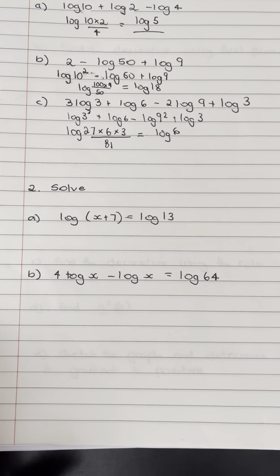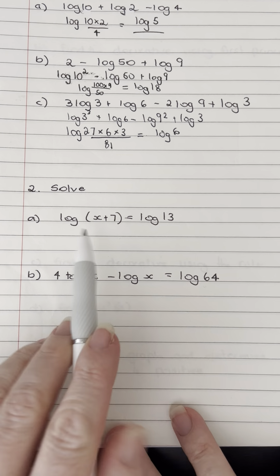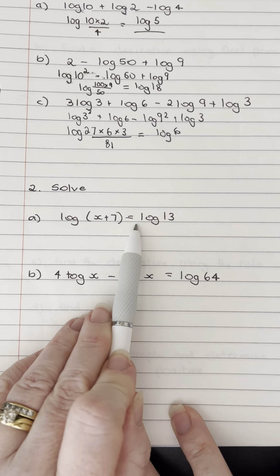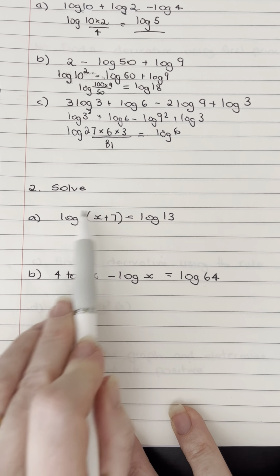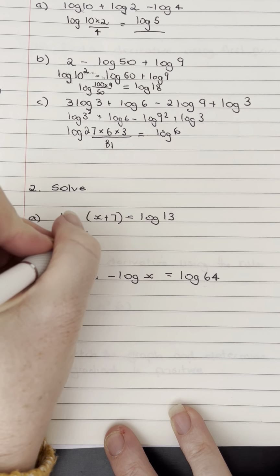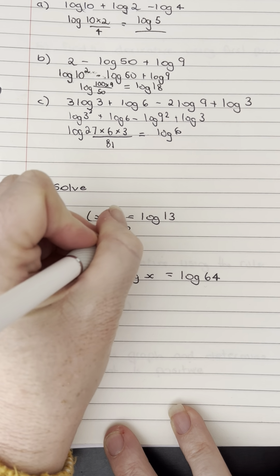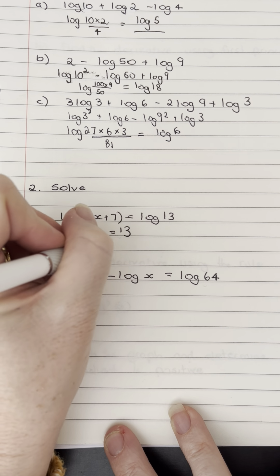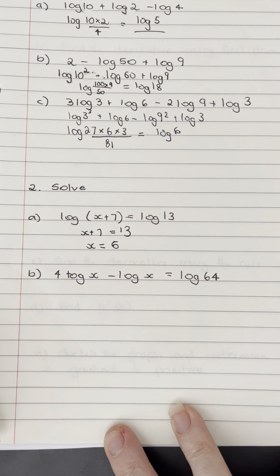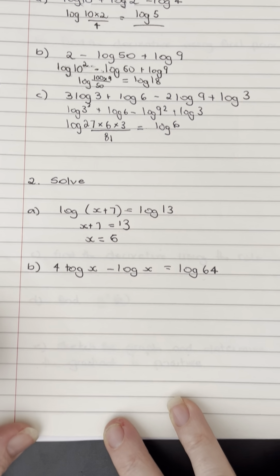Then we've got ones here where we're solving. So if we've got log of something is equal to log of something else, and we've just got the one log there on each side, we're then able to say that the x plus 7 must equal 13, then we're able to say the x must be equal to 13 take 7 is 6. So we're able to get an answer for the x value there.